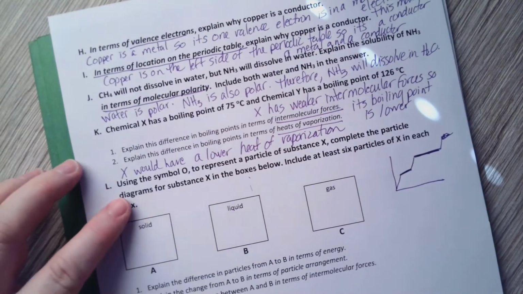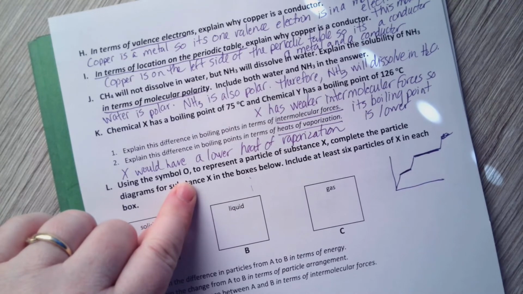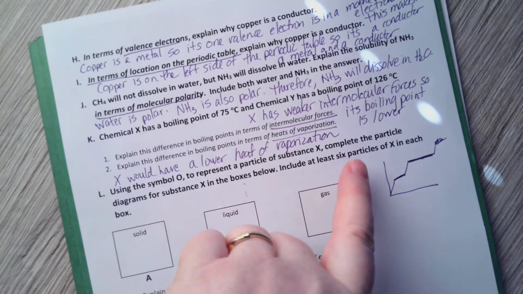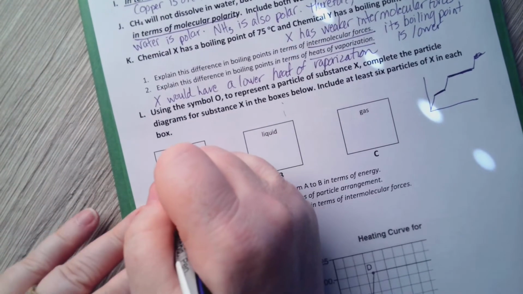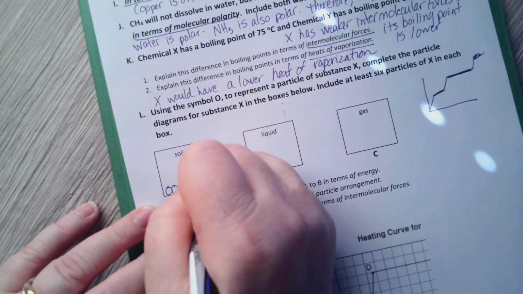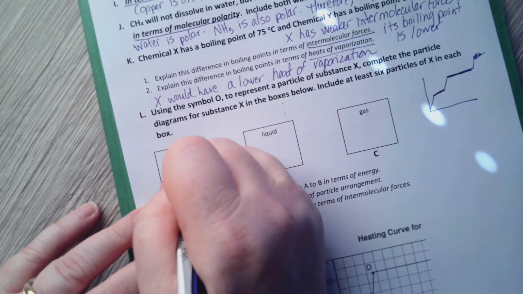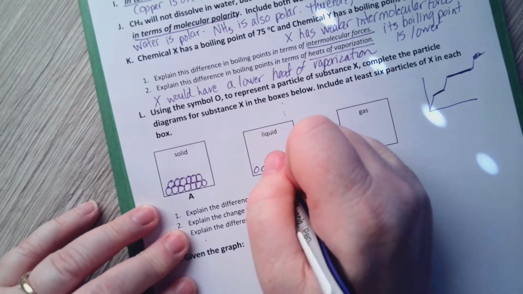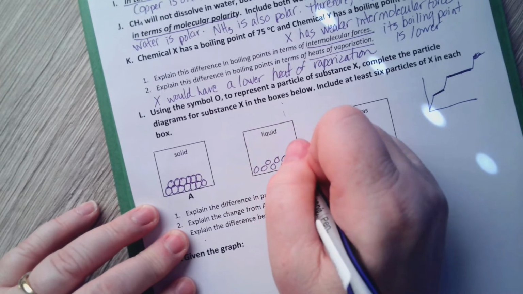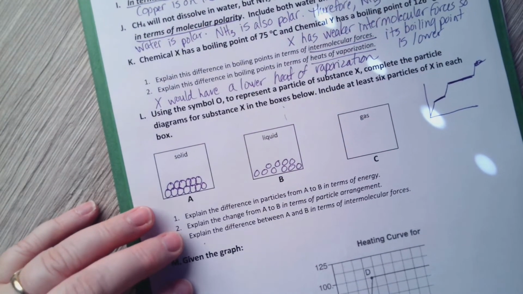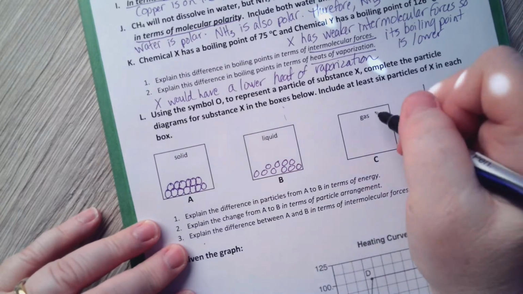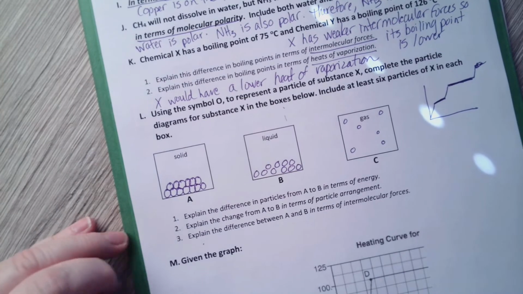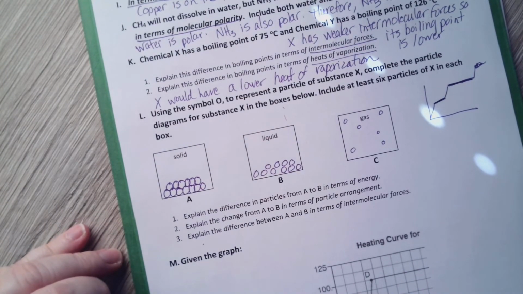All right, here we go. Look at this one. Using the symbol, a circle representing a particle of substance X, complete the diagrams. Include at least 6 particles. So for a solid, they're packed tightly like this. For a liquid, the particles are still going to be found at the bottom, but we're going to have more space in between them. Again, I drew more than 6. You had to have at least 6. Gas, they're really spread far apart. That's where I just have to be careful with drawing 6, right?